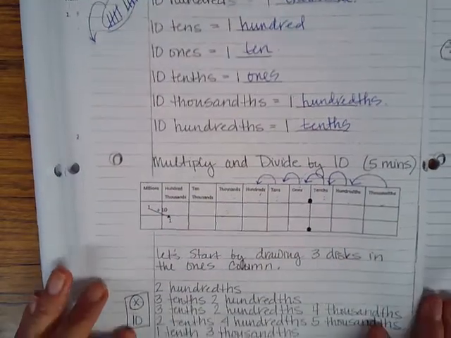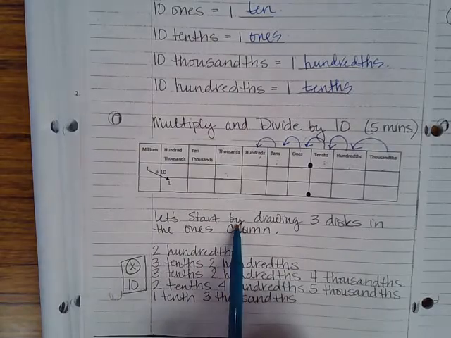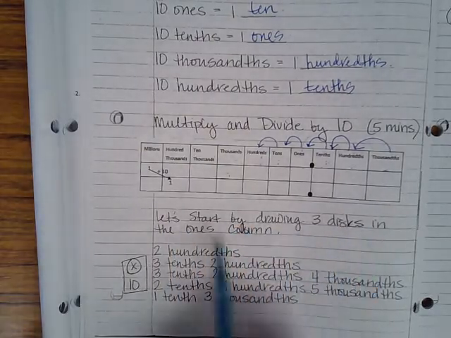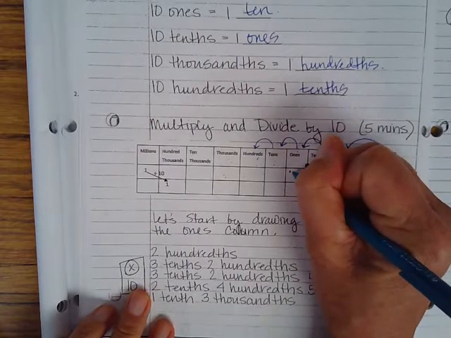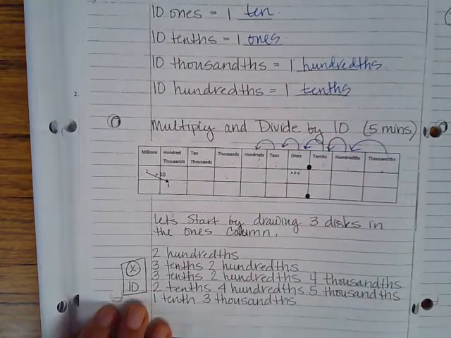The next part of this is let's start by drawing 3 discs in the ones column. 3 discs in the ones column.